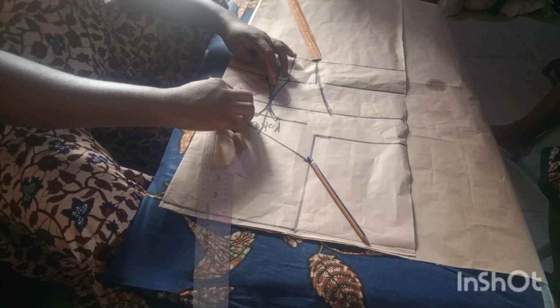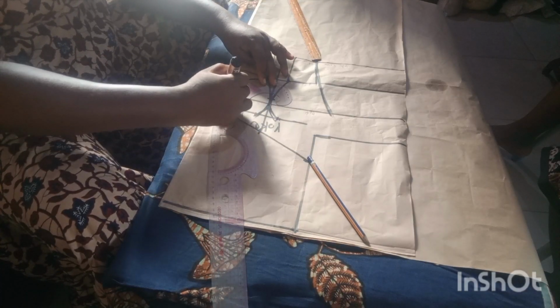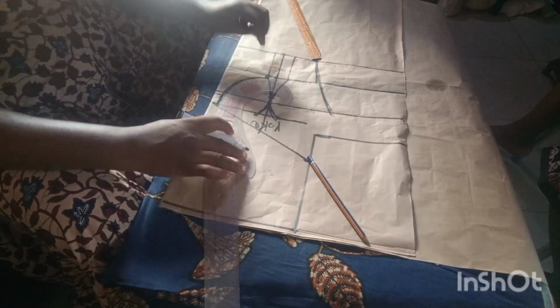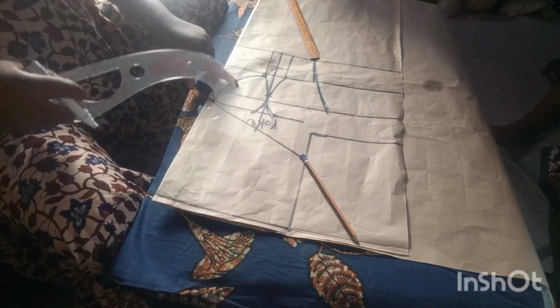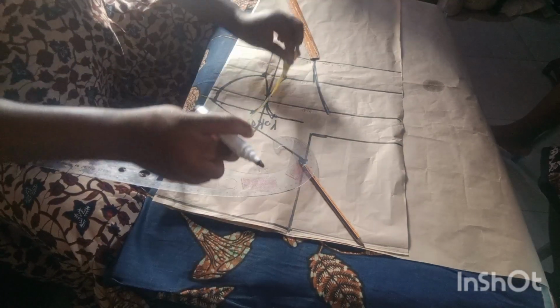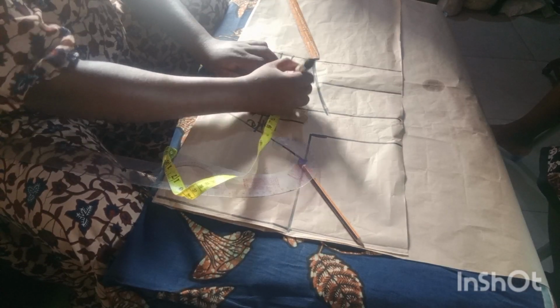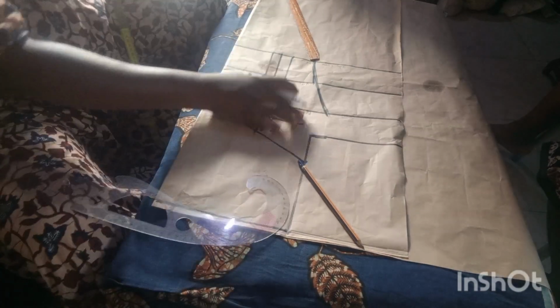Then that is from where I will connect my corset cup. So I'll place my curve ruler from that point. I will not allow it to touch the under bust directly, so that's what I normally do. Then I'll come here to go up by half an inch also, before I curve the other part of my corset cup.